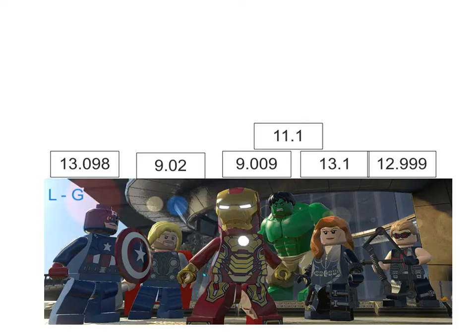Tonight's video is all about the Lego Avengers. I recently got this game, and I've been playing it a lot. I like the puzzles that you have to solve. So, what I did one day was I took each of these characters, all six of them: Captain America, Thor, Iron Man, Hulk, Black Widow, and Hawkeye.